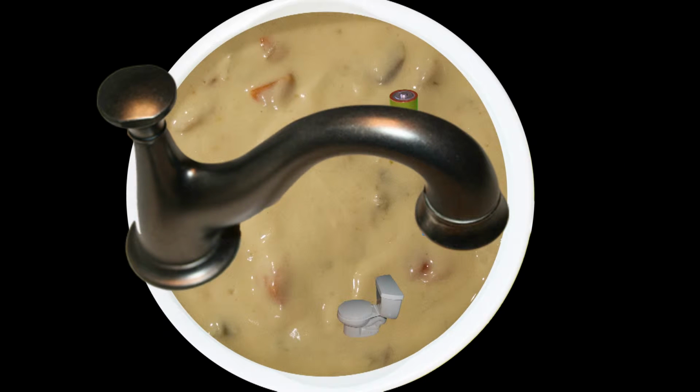This is the Golgi Body, which I represented with the faucet. I chose a faucet because the Golgi Body connects the endoplasmic reticulum and sends all the stuff in the endoplasmic reticulum where it needs to go.